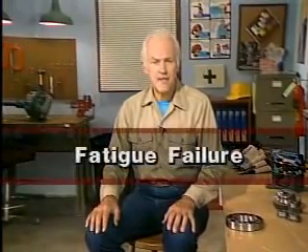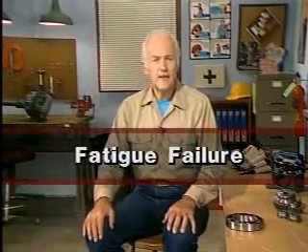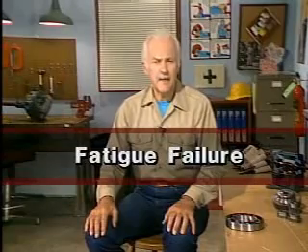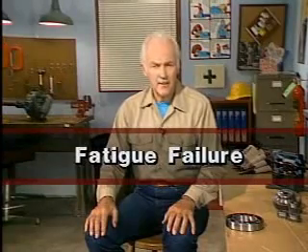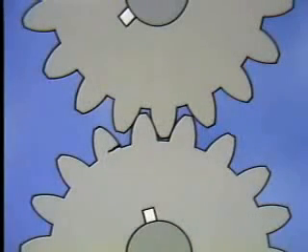One way is through fatigue failure. Fatigue failure usually results from repeated bending or flexing of the gear teeth. Let's look at an illustration to see what can happen. The process of fatigue failure will be accelerated if some defect was present when the gear was manufactured, such as a tiny crack in the gear material.